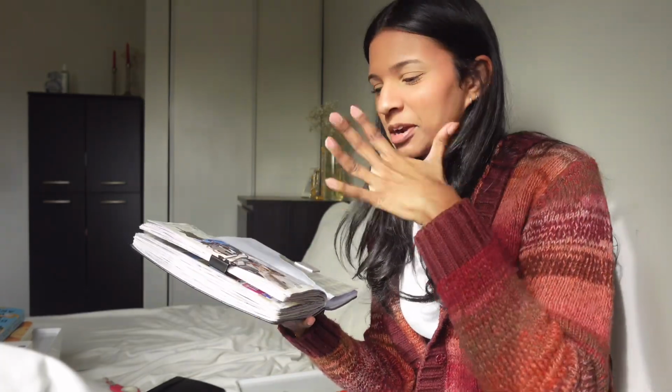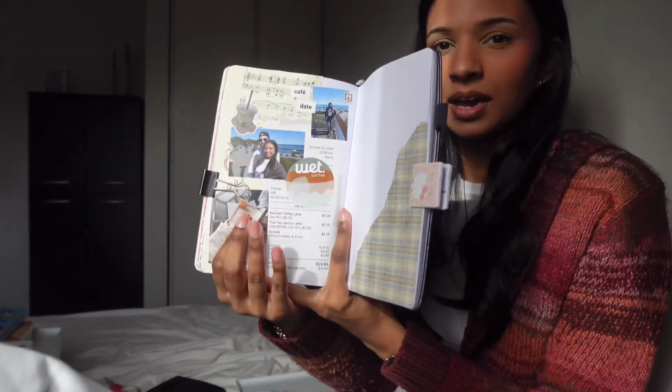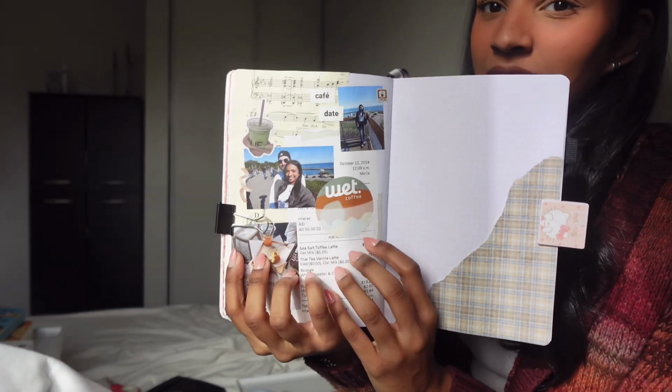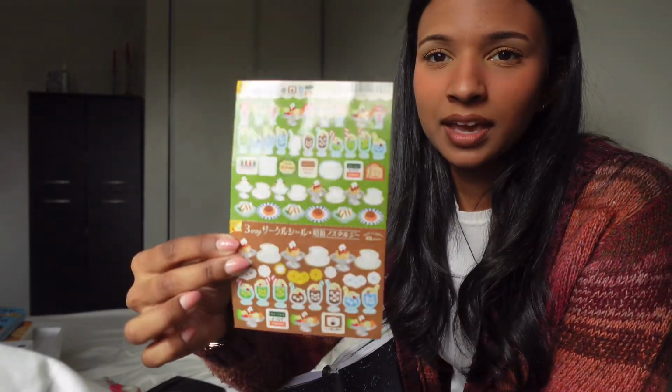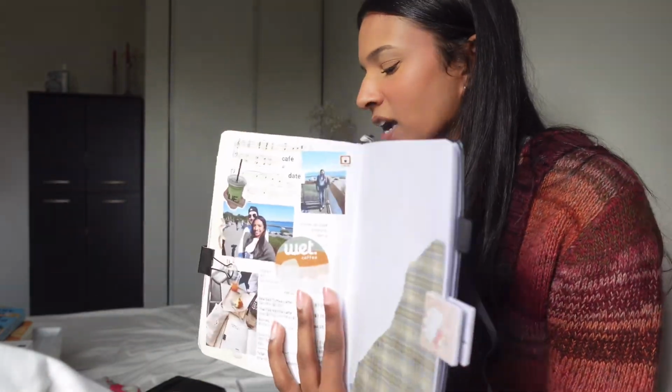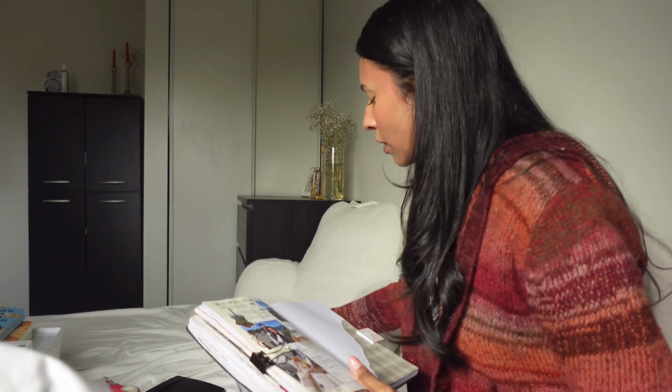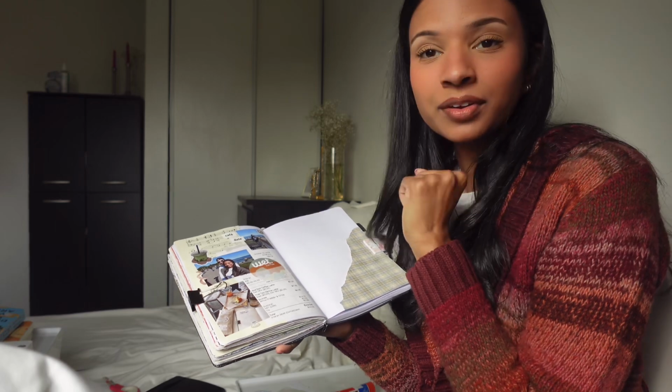Okay, sun is right in my face, but this is what the coffee page ended up looking like. I just added some of these cafe-ish stickers that I had, which was perfect. So now I have all of my photos for the Thanksgiving spread like I showed you guys. I'm just going to try to do a little layout as I usually do and see how that ends up looking.